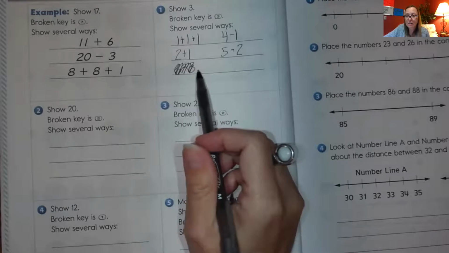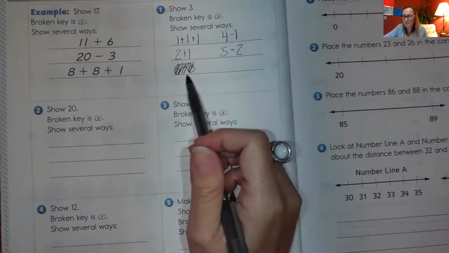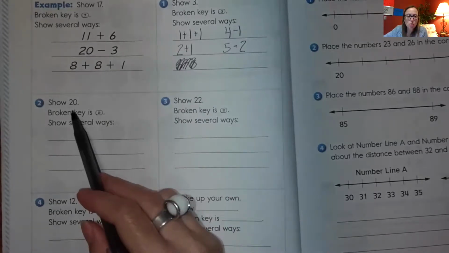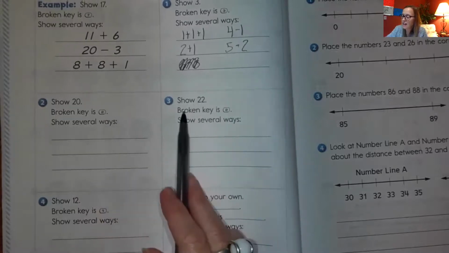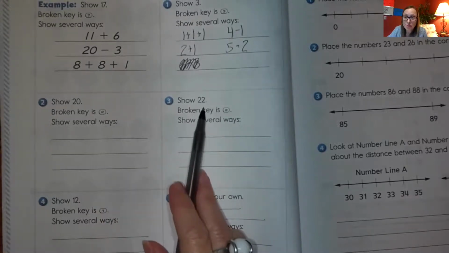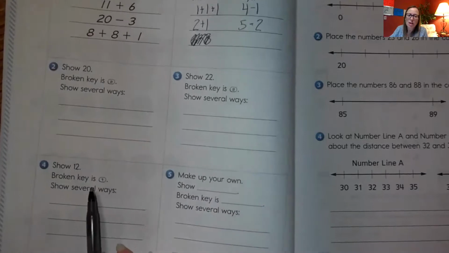The smaller you write, the easier it'll be, but you want to make it neat so that we can see it really good, okay? So you're going to have to show 20, but the 2 won't work, okay? This one says to show 22, but the 2 can't work. This one wants you to show 12, but the 1 is broken.